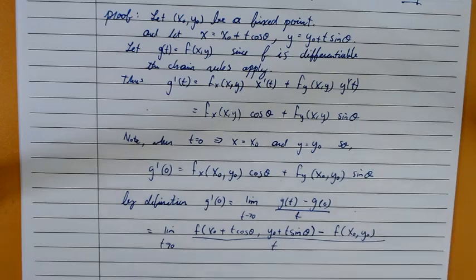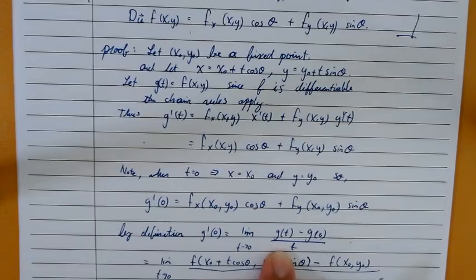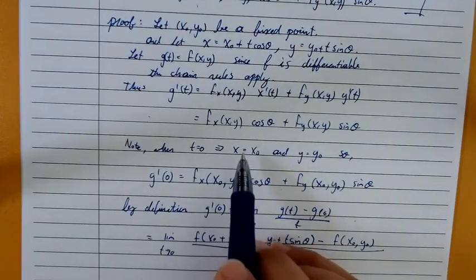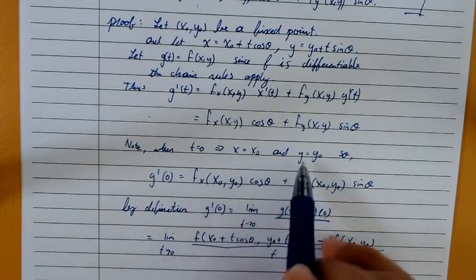Here we're taking the function g at t, and remember, since t is equal to 0 for this computation, we have x naught and y naught taking the place of x and y.